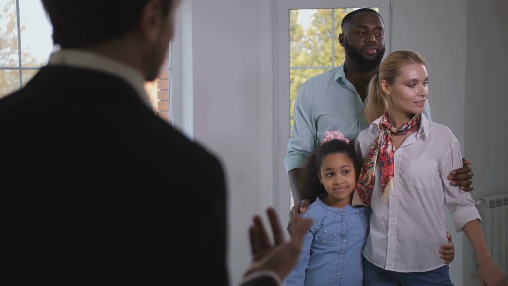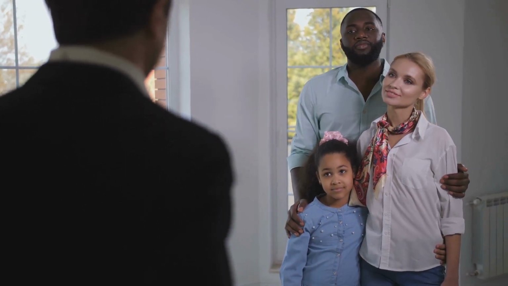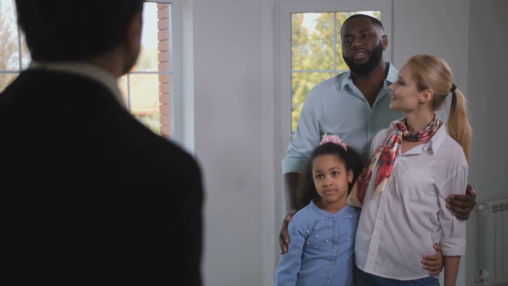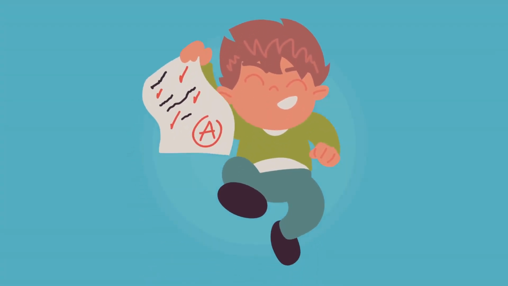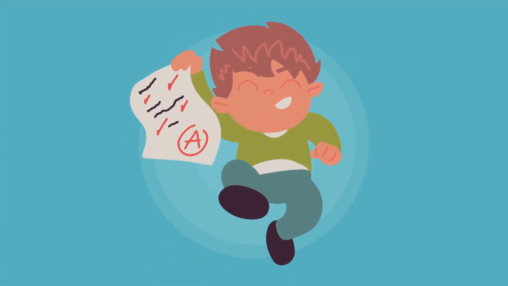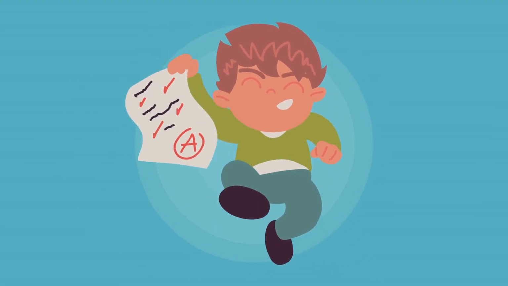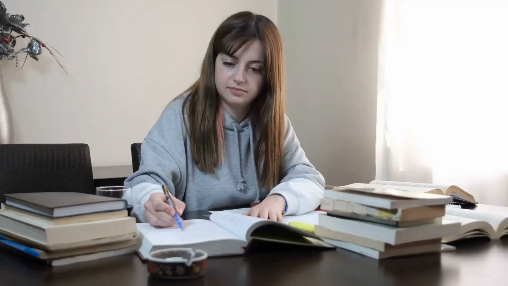So, as you continue studying, try to visualize how these concepts would work in a real estate transaction. Would a joint tenancy be more suitable for a married couple or a group of friends buying a vacation home? When would zoning laws come into play? These are the kinds of questions you should be asking yourself. Great job today. You're on your way to acing your real estate exam.